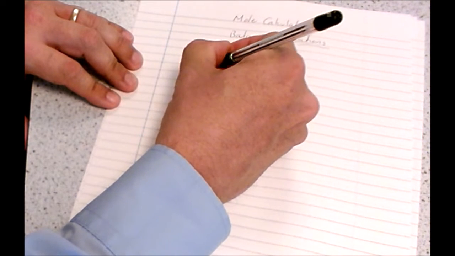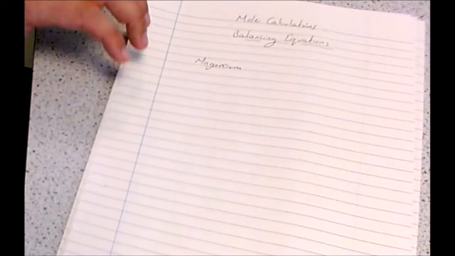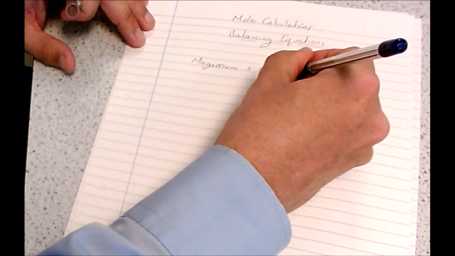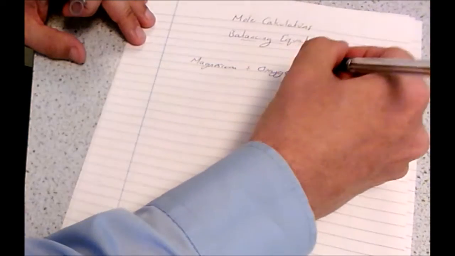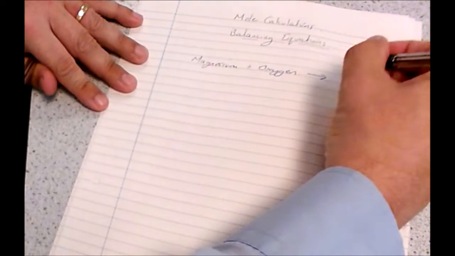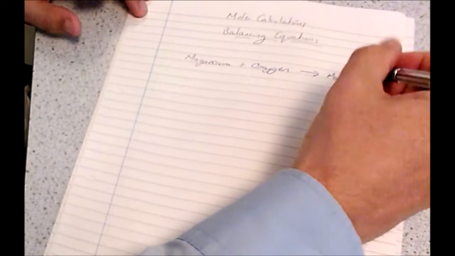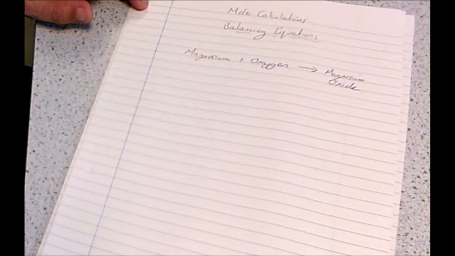Okay, so what do we mean by balancing equations? Well, we need to be able to write formula, and from the formula we can then look at the reactants and the products and see how many atoms we have on each side of the reaction, and then try to balance. So let's have an example. Let's take magnesium metal reacting with oxygen. This is the reactants on the left, and that's going to form a compound, magnesium oxide, and this is going to be classed as my product. The compound that is formed is the product.